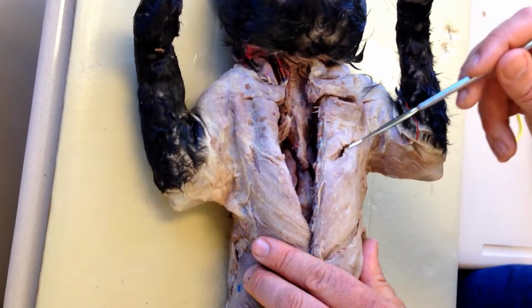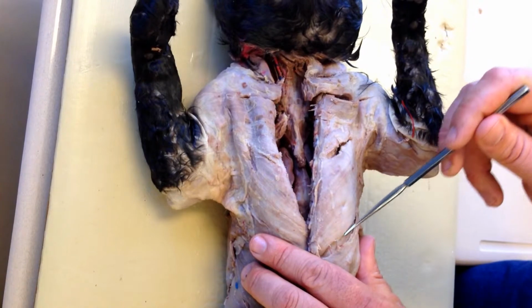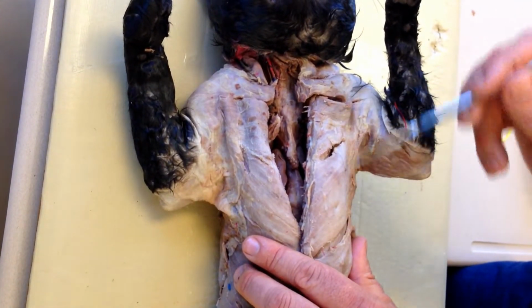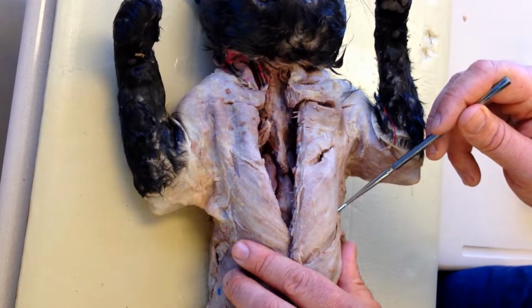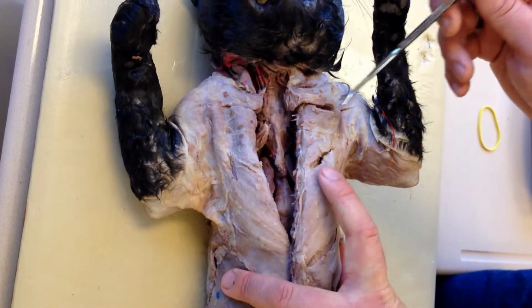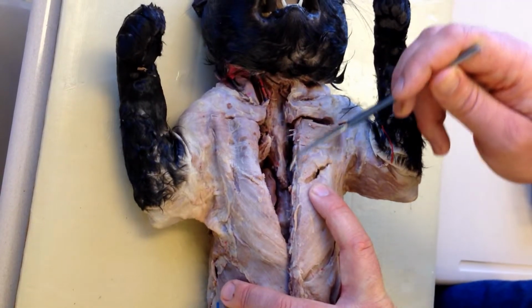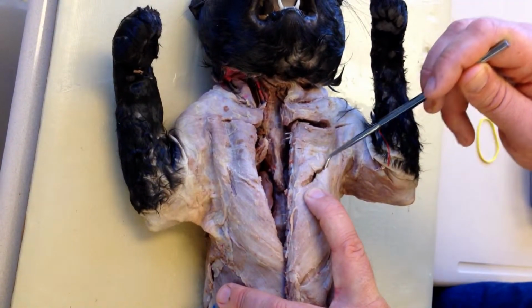Number 29 is this muscle here. It's the lesser of the two of this set. 29 is here. And then 30 is the larger of the two muscles. 30 is this one.